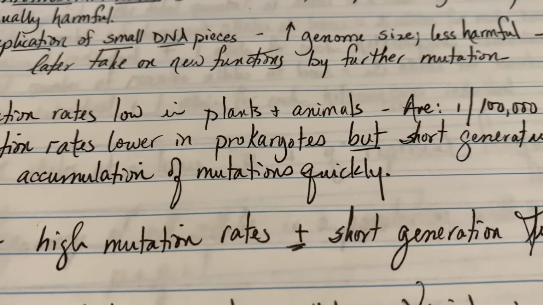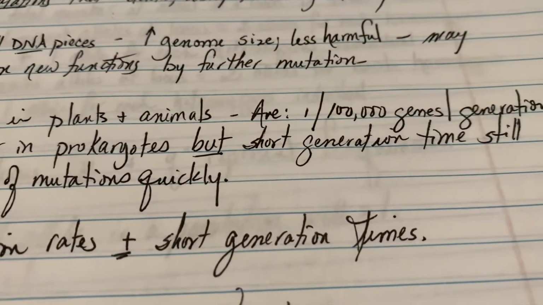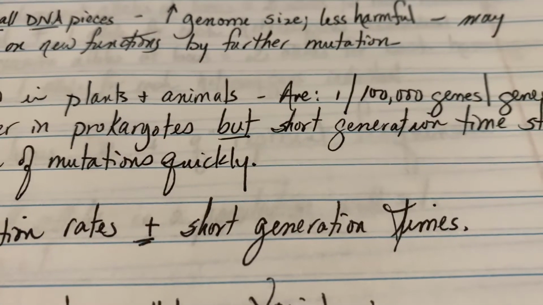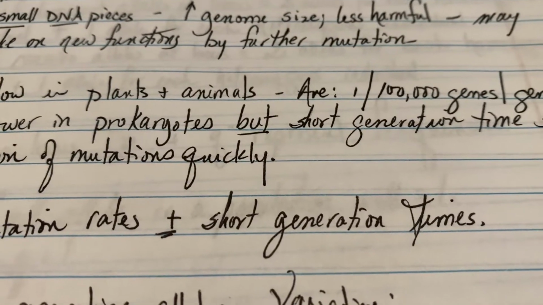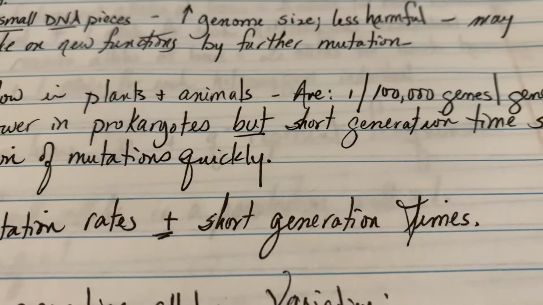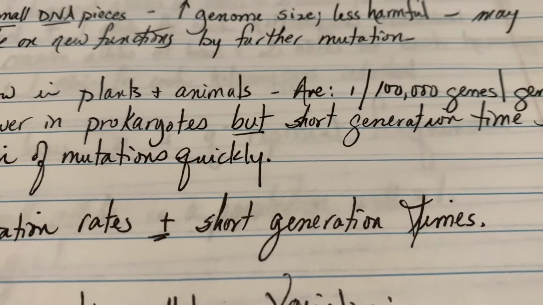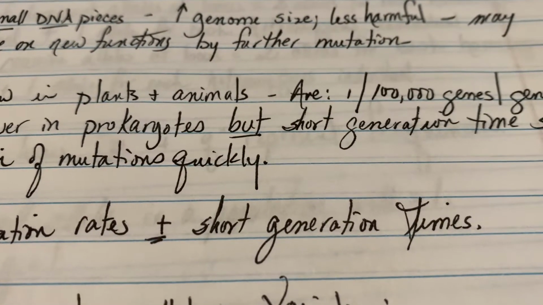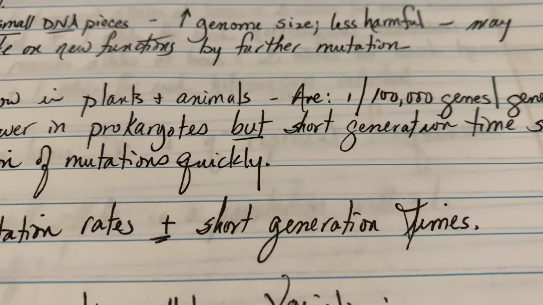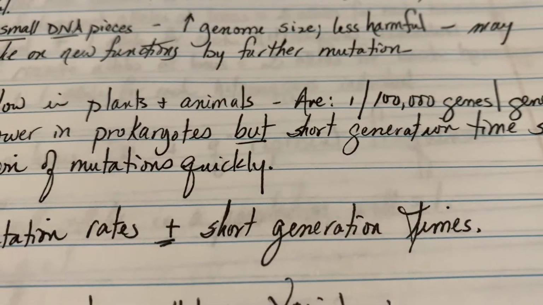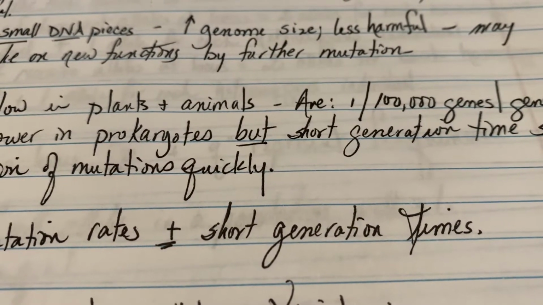High mutation rates plus very short generation times allow them to accumulate mutations very, very quickly and evade any vaccines that are possible for us to create. This is one reason that we don't have a definitive vaccine for HIV/AIDS, because it continues to mutate at such a rapid rate.